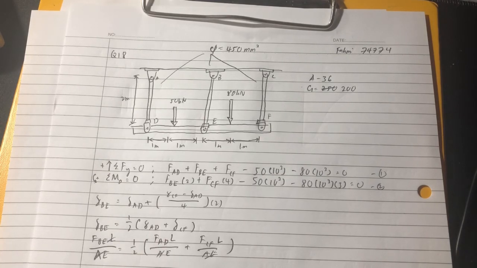We can also use equation moment, since there's a moment involved here. Ada moment berlaku di situasi ini, so kita boleh menjadikan sebagai FBE darab 2, FCF darab 4 minus all the forces total here.